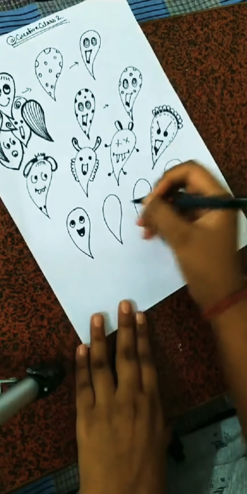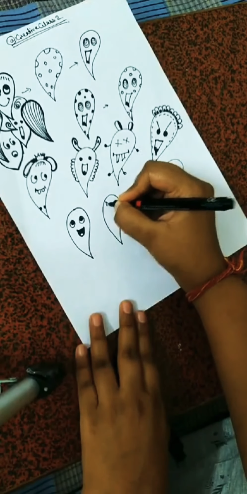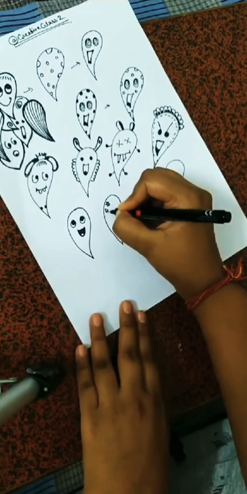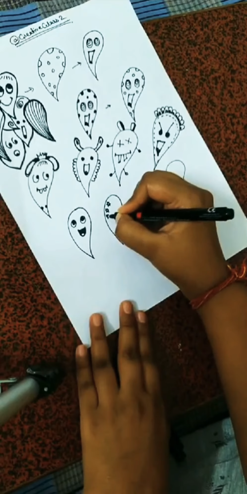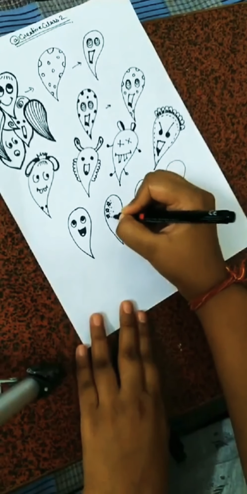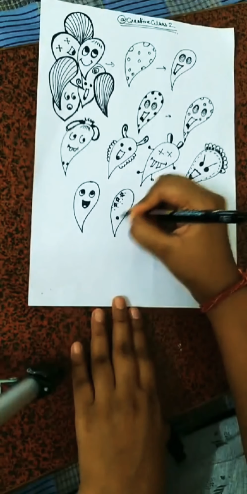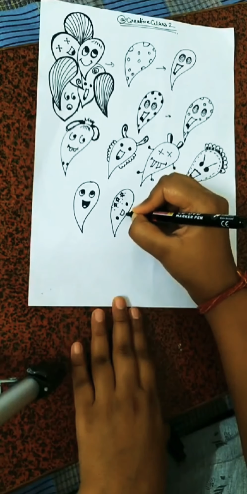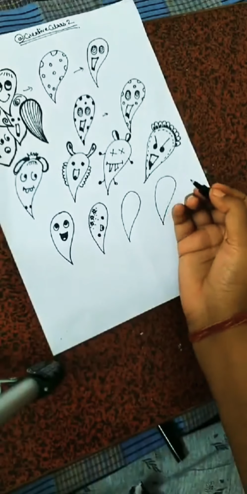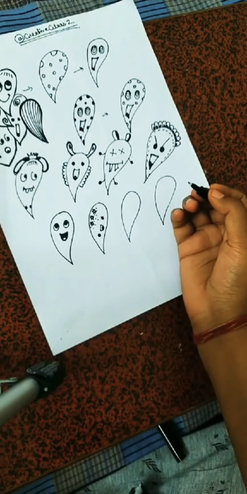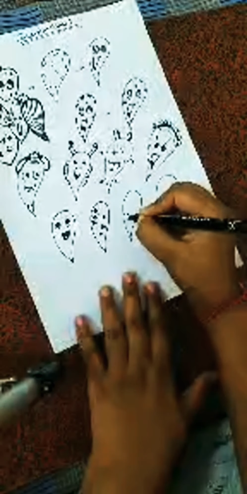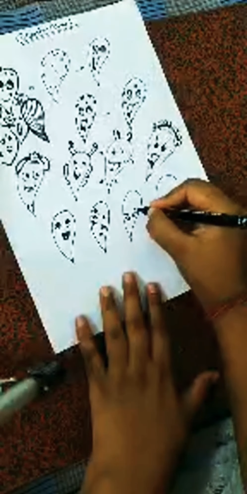Okay, you might add features first and then emotion. You can go vice versa anyway, like this. Try to experiment with the shape. Don't worry about how it would look, that is the end point.